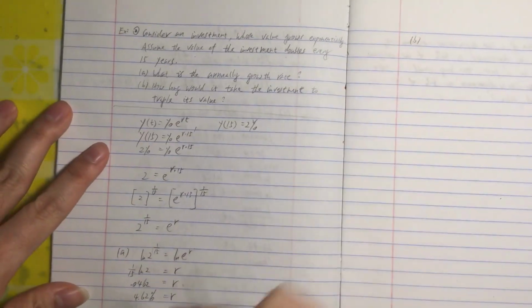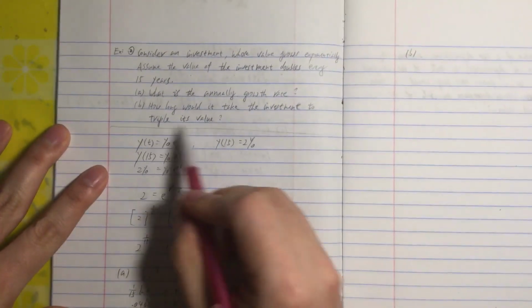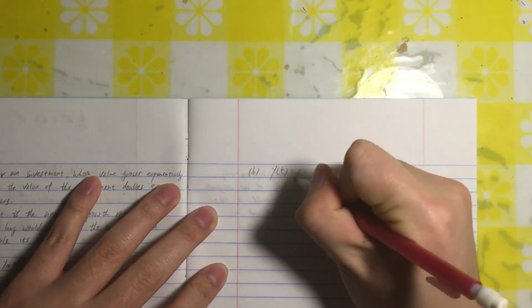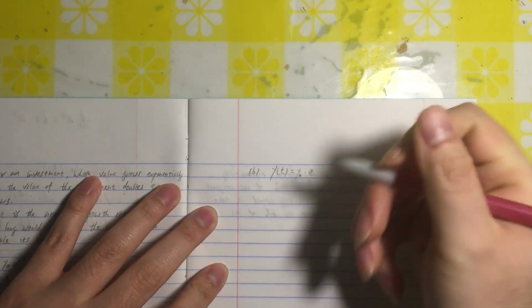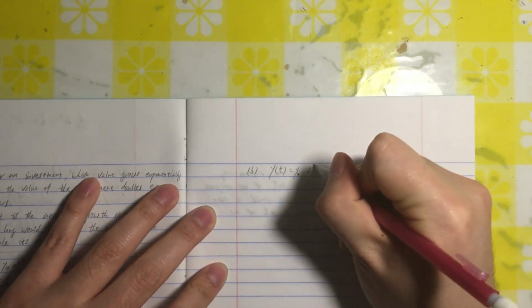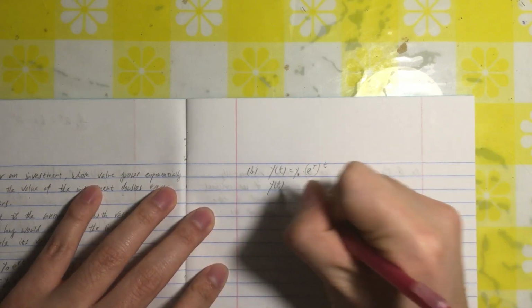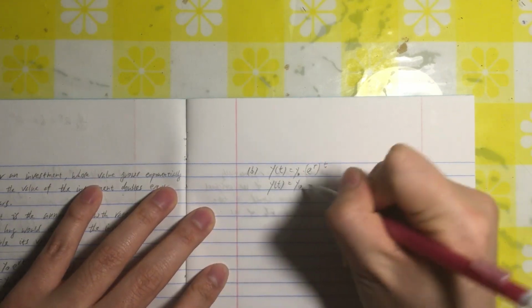So in part B, if I plug in e to the power of r into the function y of t equals y sub 0 times e to the power of rt, that can be rewritten as e to the power of r to the power of t. We don't know y sub 0, so leave it the way it is.